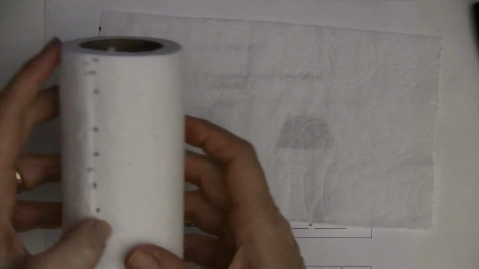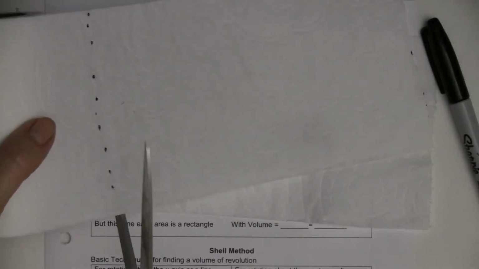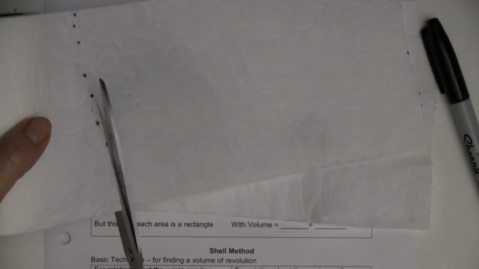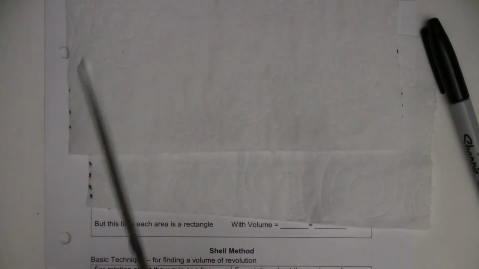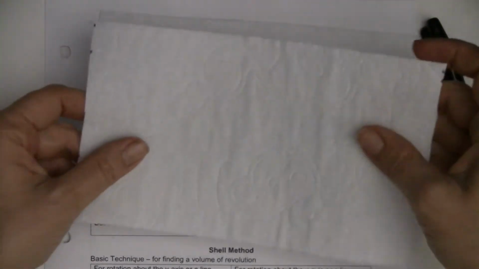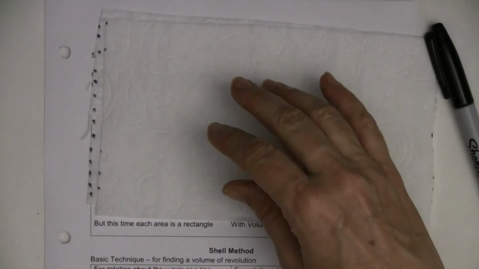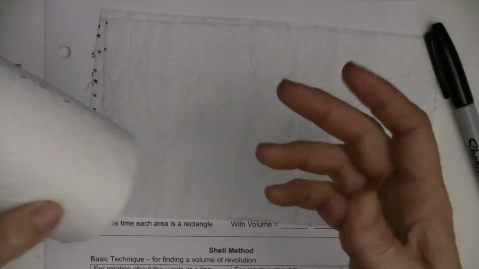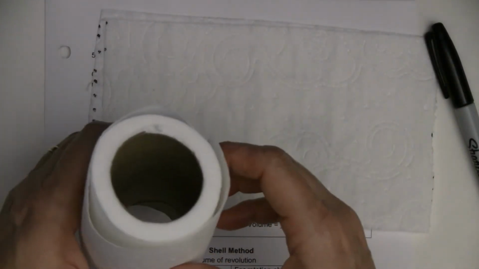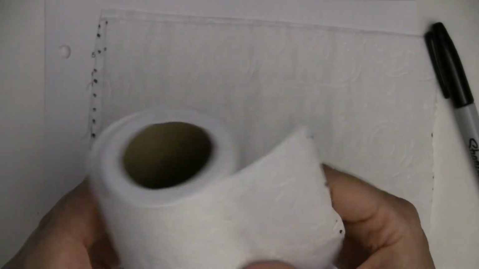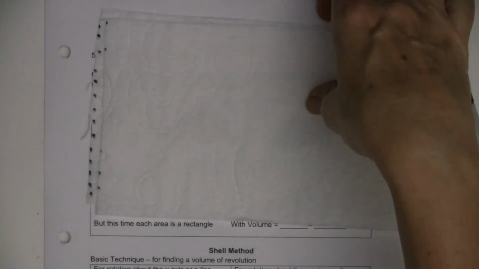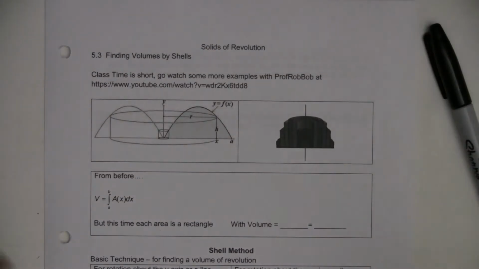And theoretically, and you guys have used toilet paper before, all-purpose paper as they call it in Boy Scouts, theoretically these pieces should be getting a wee bit shorter than each other as I go in. Do you guys agree? I mean, they should be a little bit smaller, and they certainly are, and so you're going to find the volume of each one of them anyway. So that's the idea.